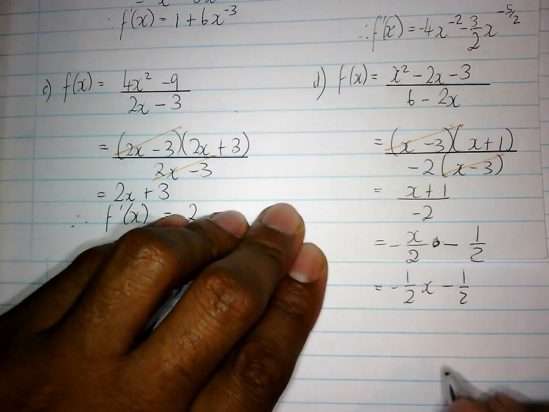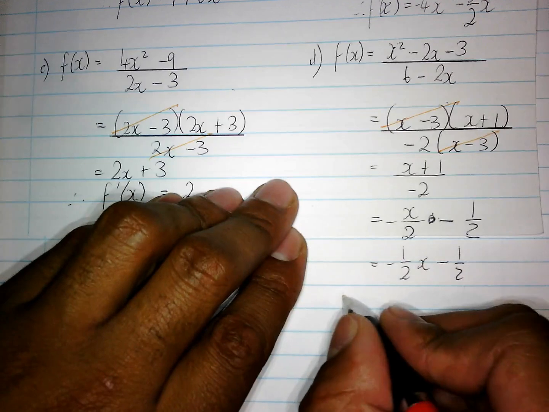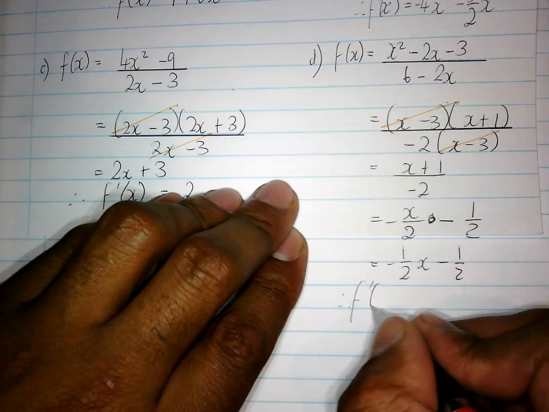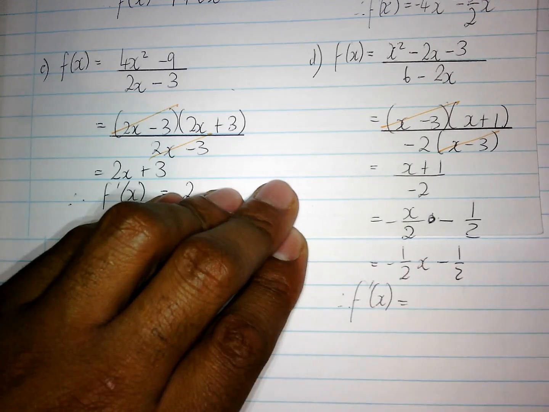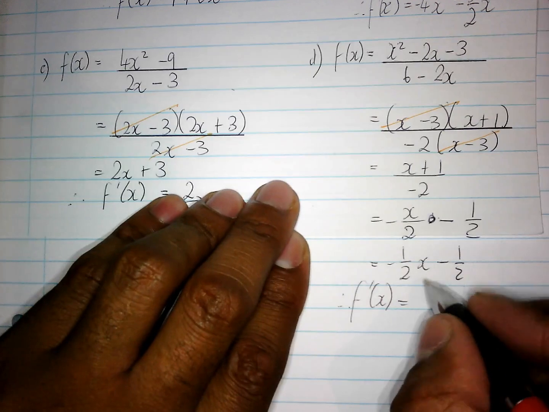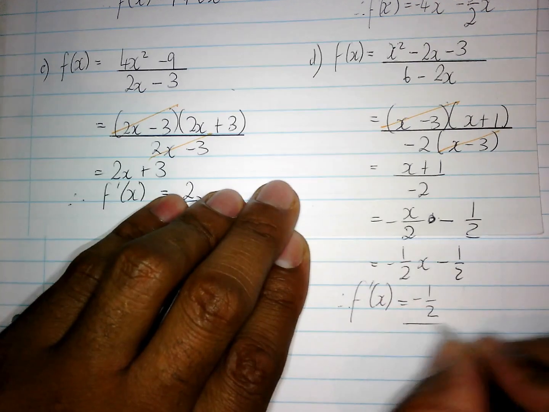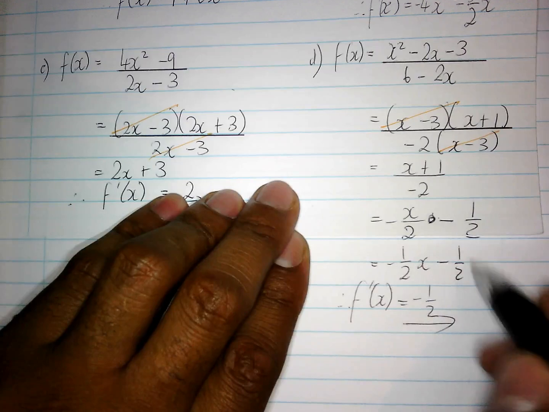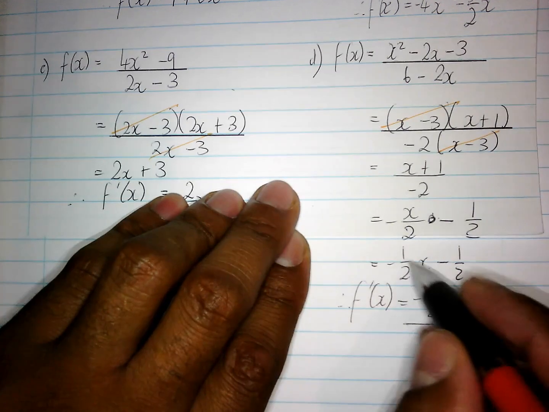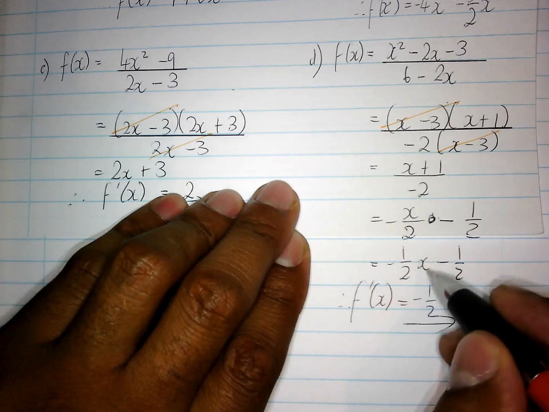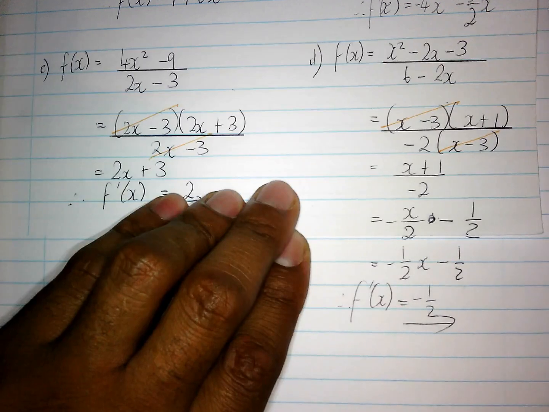Then from there, we find the derivative of f. We know that our value is just going to be negative 1 over 2, because the half is our constant number, whose derivative is 0. Then our coefficient and our variable of x is going to give us a constant value of negative 1 over 2.